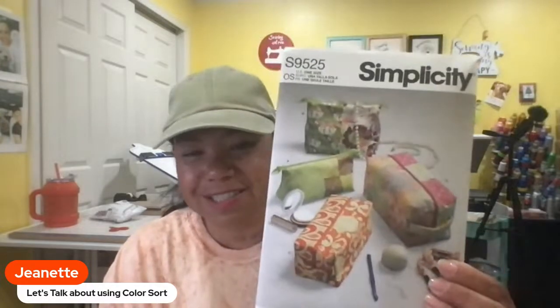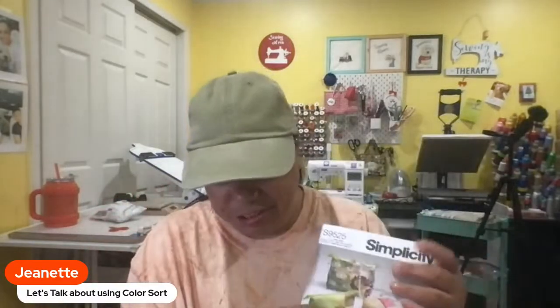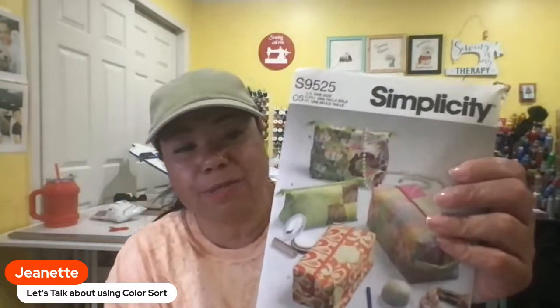Then I also looked at this as well. This is pretty easy. It's just those little boxes and stuff. And I've done these, but I will say these have been a challenge for me because of the box corners. For some reason, I cannot get those box corners straight. So we'll see if I can get them straight for the gift exchange. Okay, so this was another package that I was looking at.